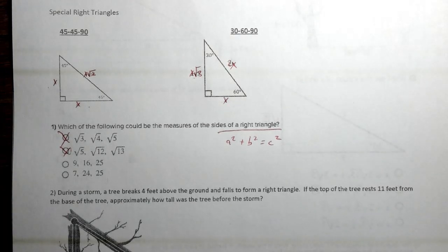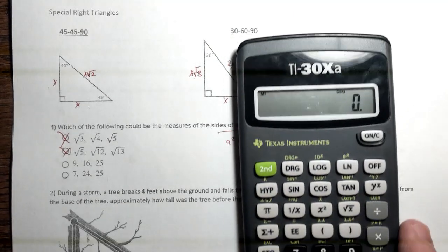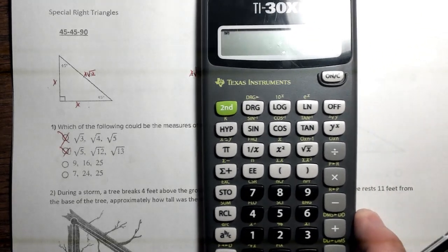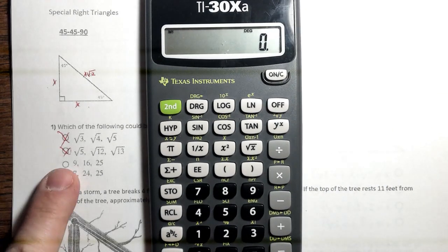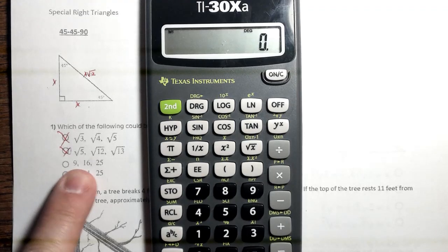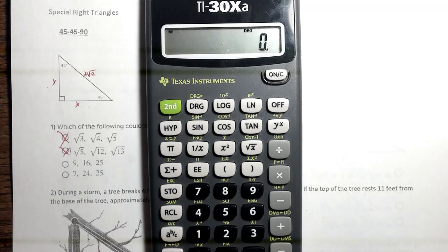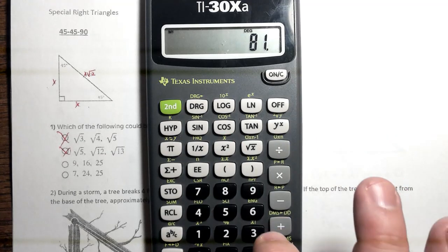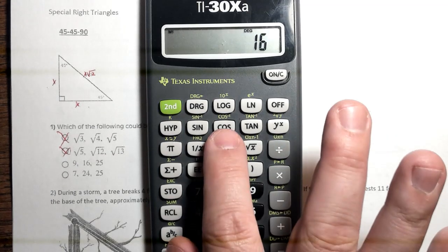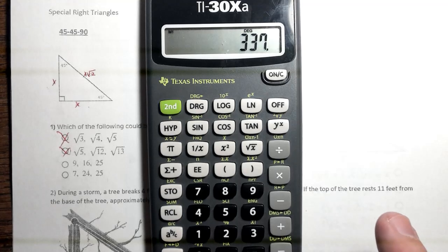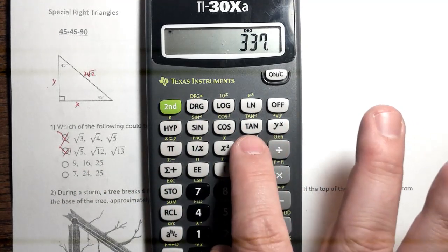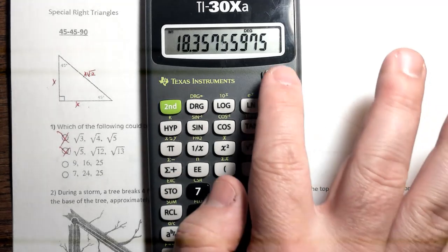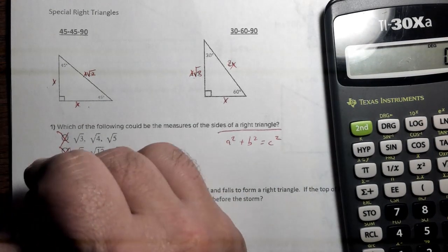All right, let's just use our calculator. So this will also give me a chance to scoot you over here. So let's just square this plus this. You remember, the c is always the bigger side. So 9 squared plus 16 squared equals 337. So we're going to hit square root and see, is that 25? I'm pretty sure it's not, and of course it's not. So the answer is no to that.